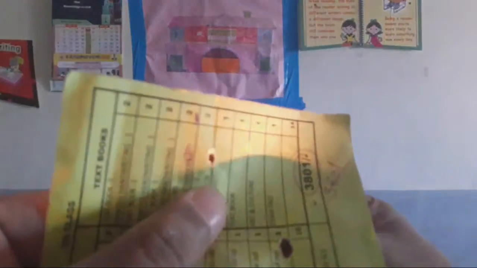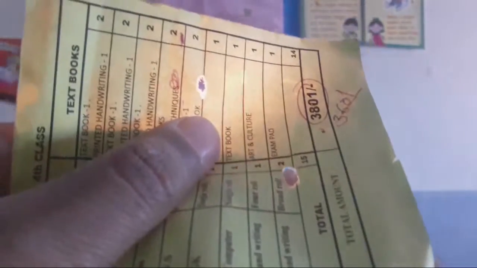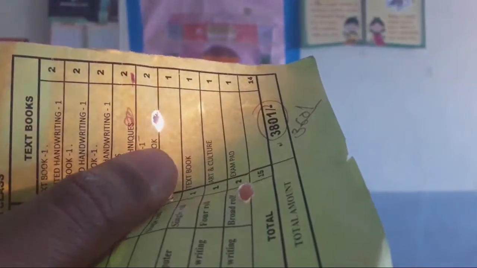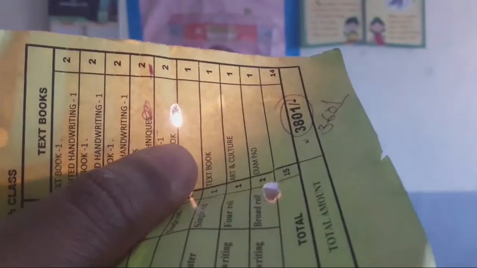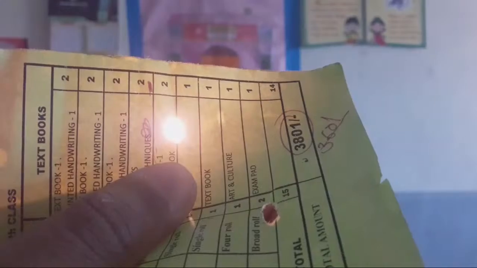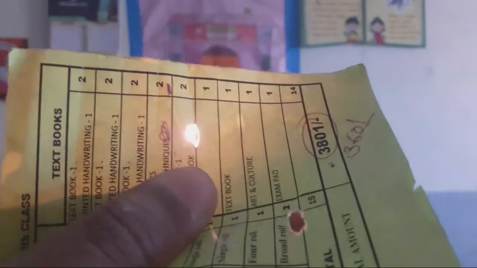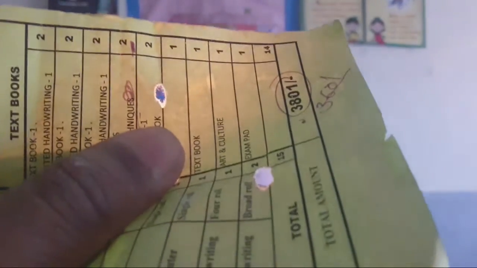Yes, dear students, check here. Observe through this particular small hole. I have taken a very small hole.